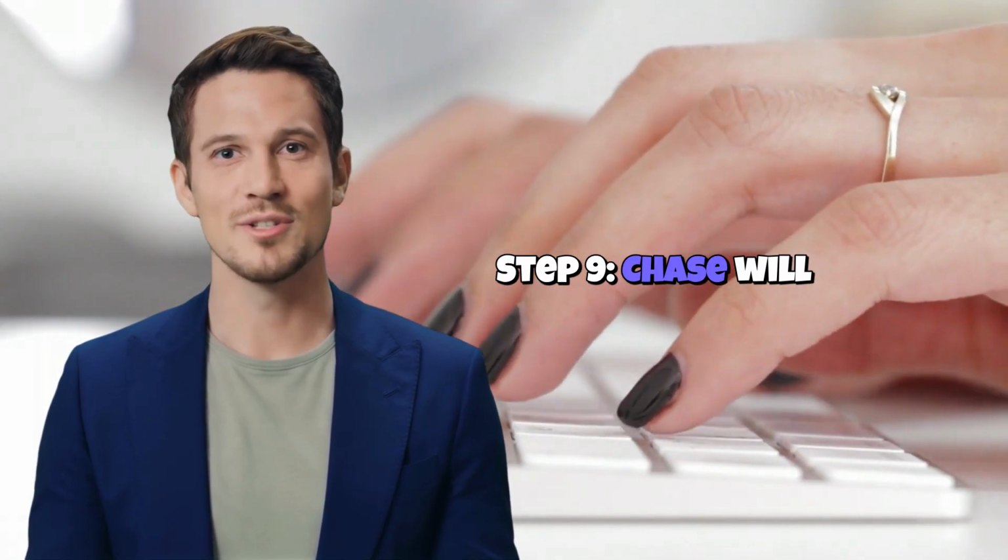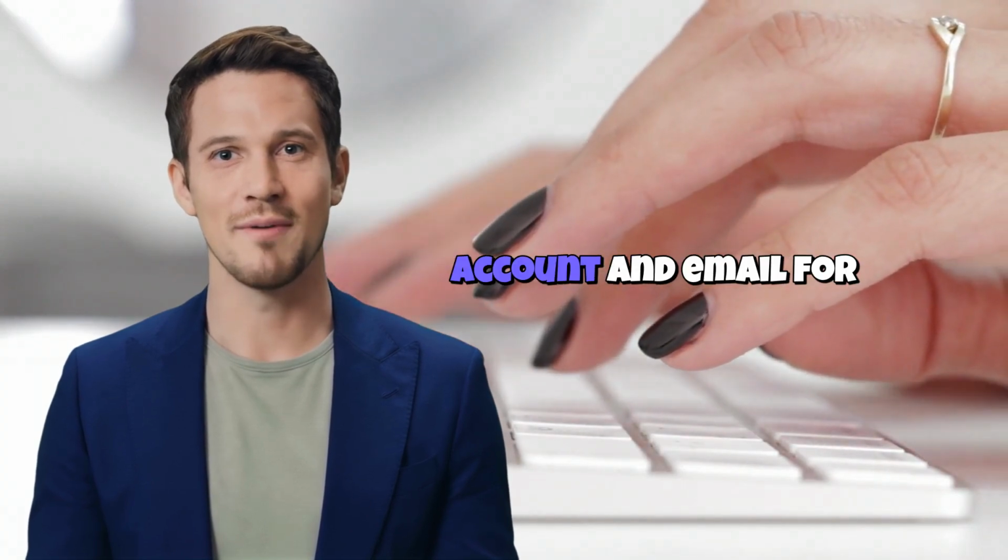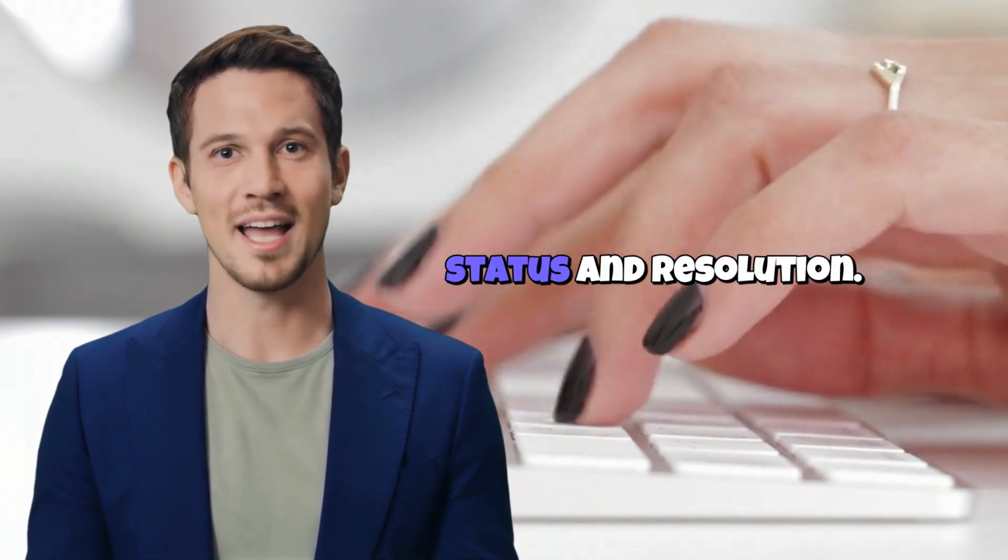Step 9. Chase will investigate the dispute, which can take up to 90 days depending on the complexity of the case. Step 10. Monitor your account and email for updates on the dispute status and resolution.